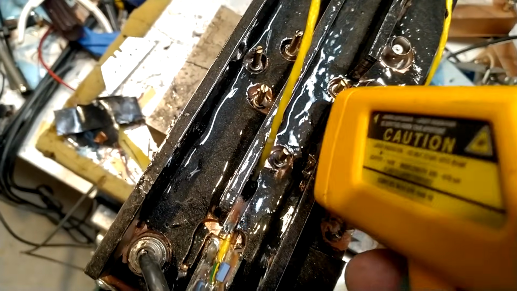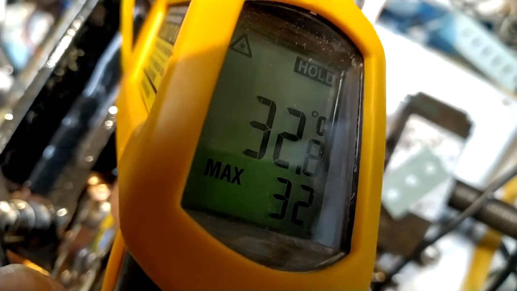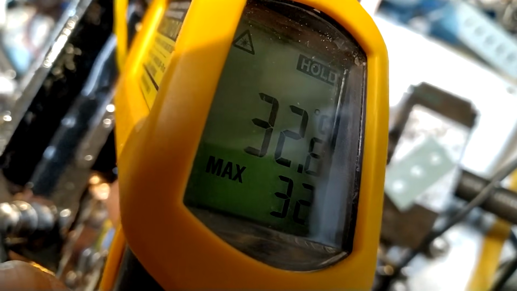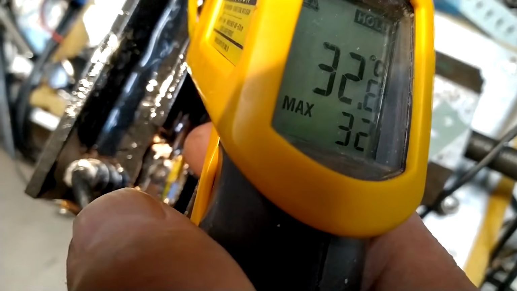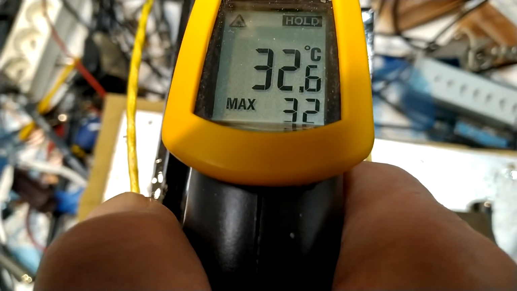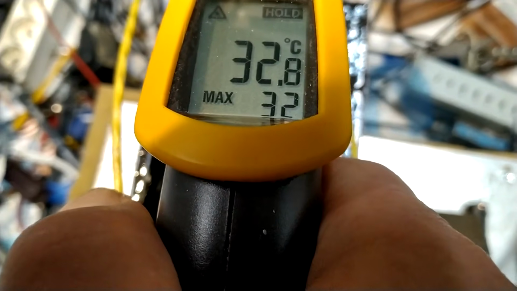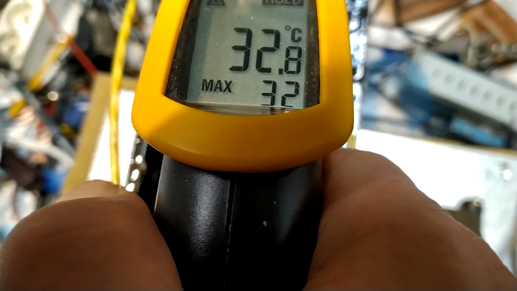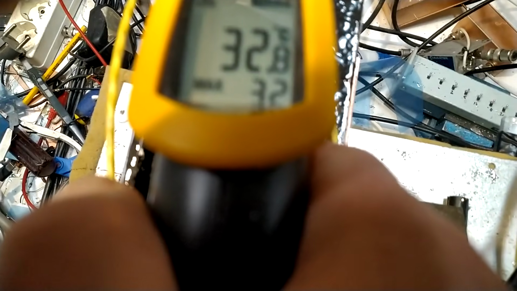Well, if I shine on the unpainted metal, I get reflections of cool temperature in the room. I can measure more like this. 32. So it's a little more than 1 degree temperature lower on the lid. Back here it was about 33.5. And now it is 32.6 or 32.8. So just a little less than 1 degree is the temperature change.